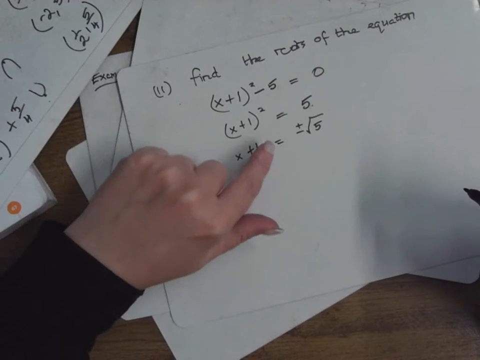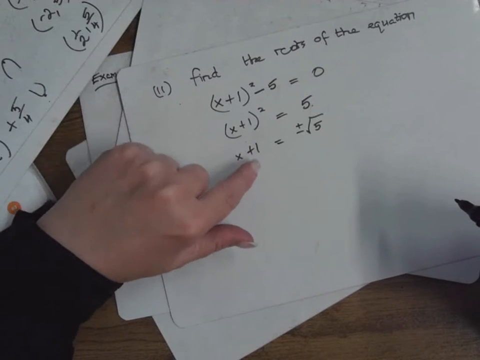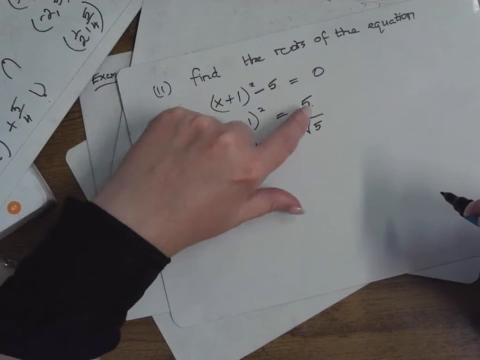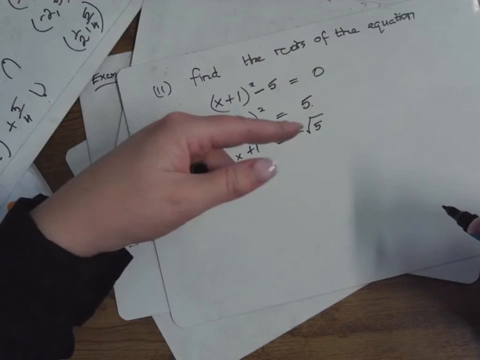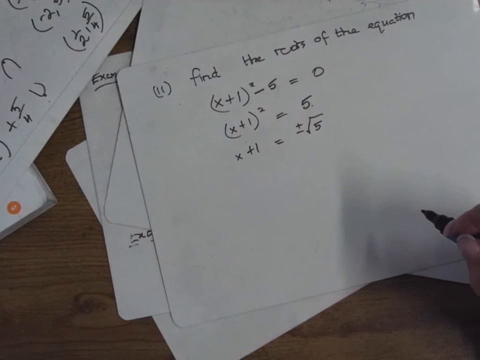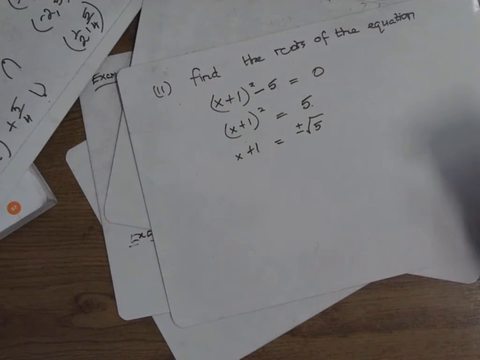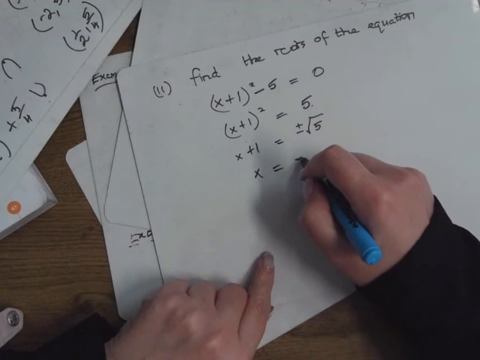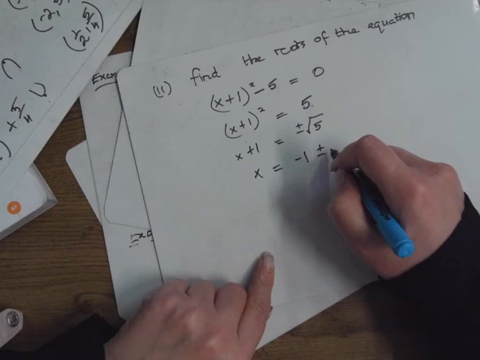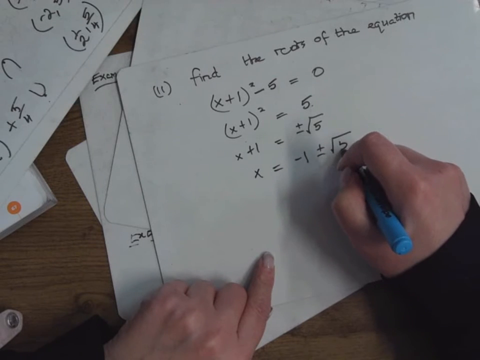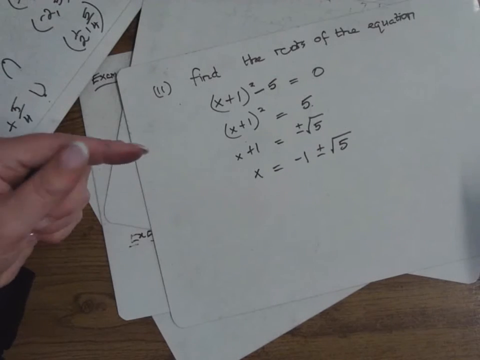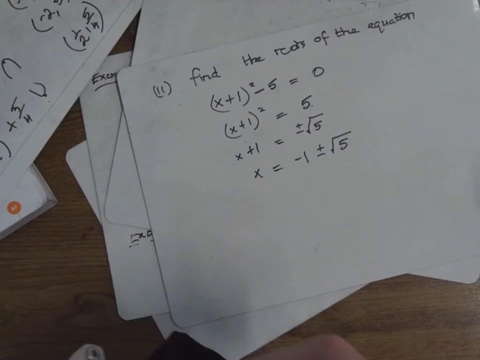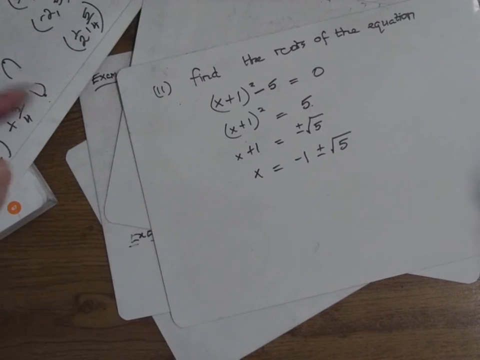So the square root of this side gets rid of the squared, and the square root of 5 is just the square root of 5, and it can be plus or minus, can't it? Because when you square negative numbers, you get plus numbers anyway. You with me? Then you could say x is equal to minus 1 plus or minus the square root of 5, and that's your answer. One answer is minus 1 plus root 5, the other answer is minus 1 minus root 5, which is what you would have got if you did the minus b formula.